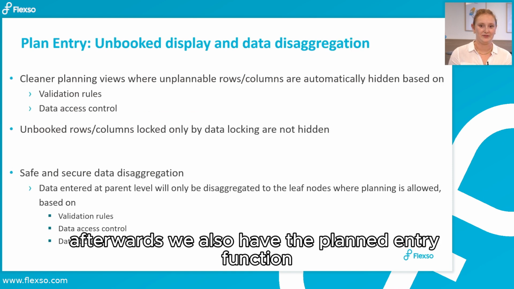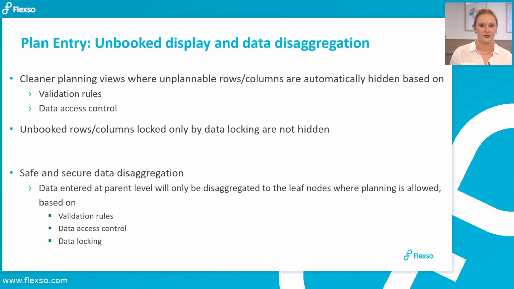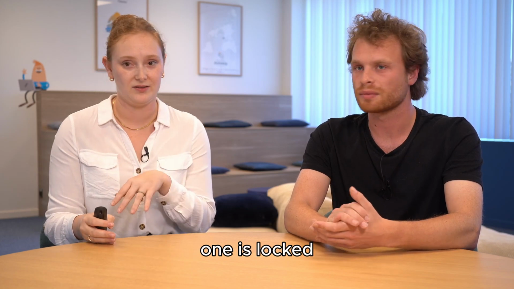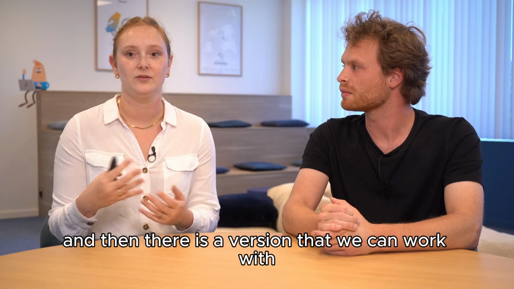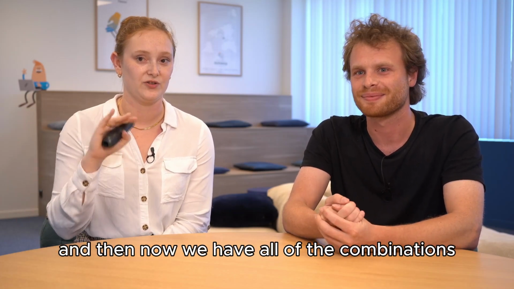Afterwards, we also have the plan entry function, which means we have unbooked data we can now display. Okay, so we have this item where we have two versions. One is locked, I'll show you in a minute, and then there's a version that we can work with, which is how planning works. Okay, and now we have all of the combinations already visible.